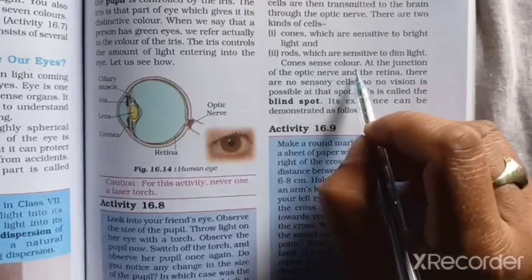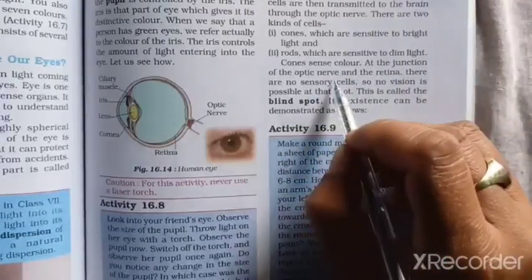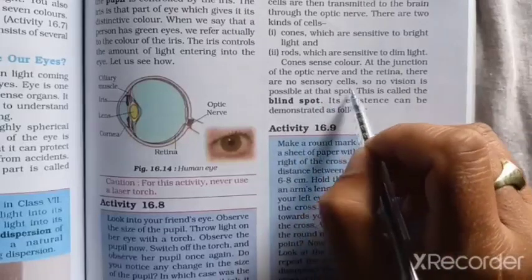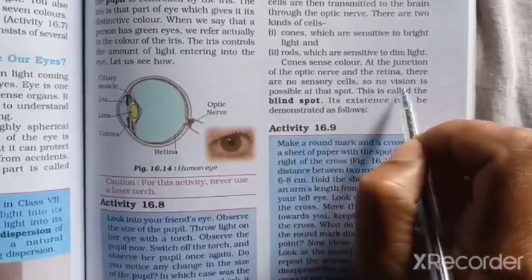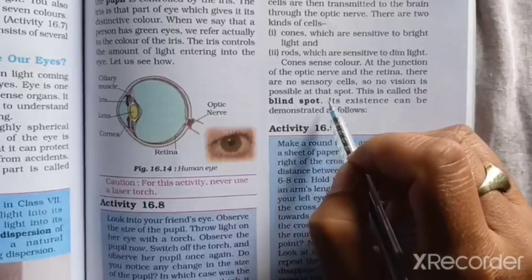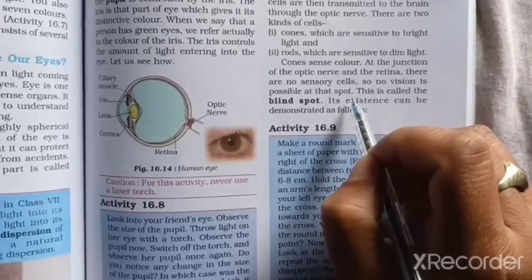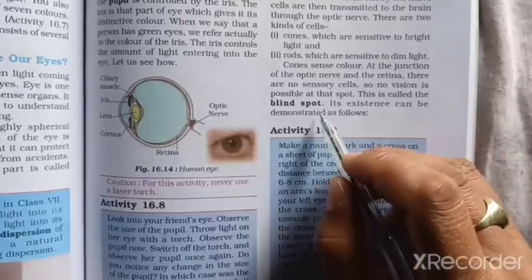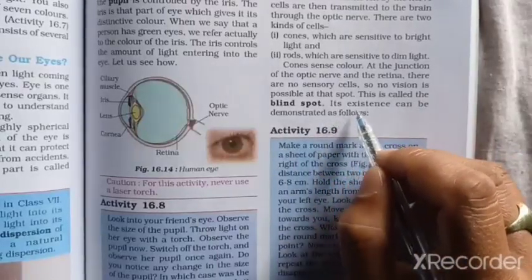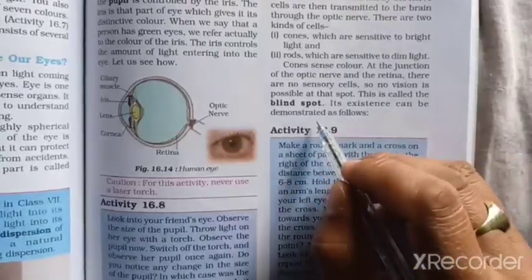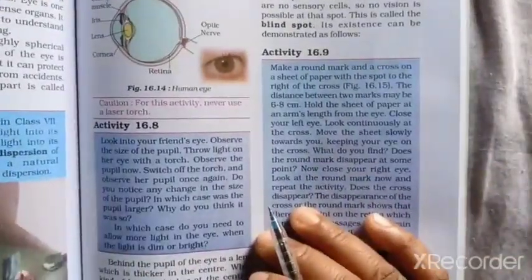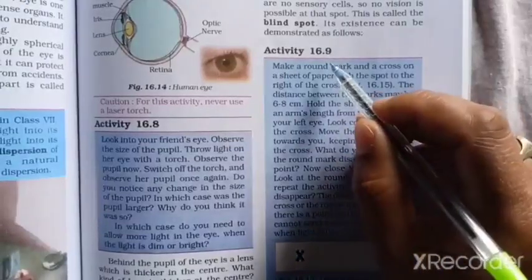Cones sense color. At the junction of the optic nerve and the retina, there are no sensory cells, so no vision is possible at that spot. This is called the blind spot. Its existence can be demonstrated as follows. Here, activity 16.9, let's see.